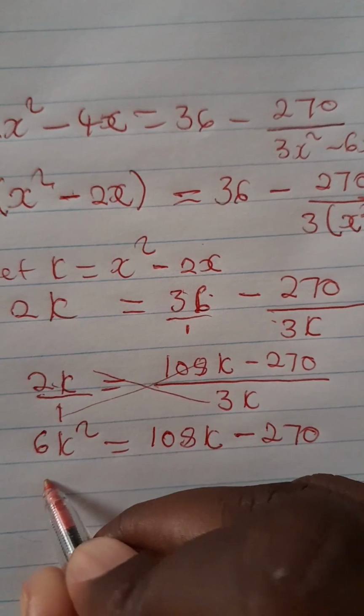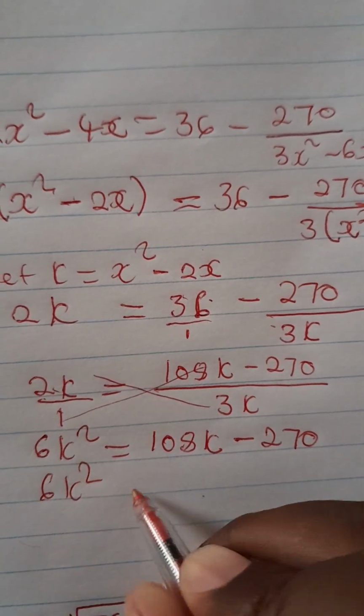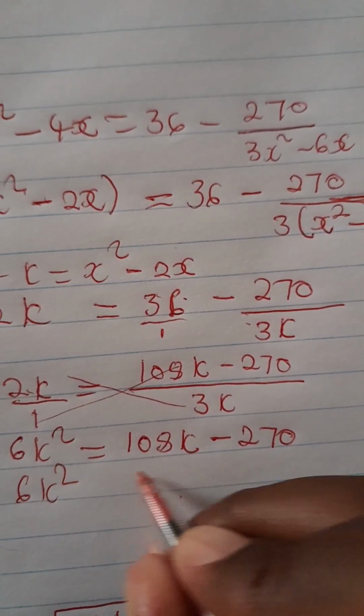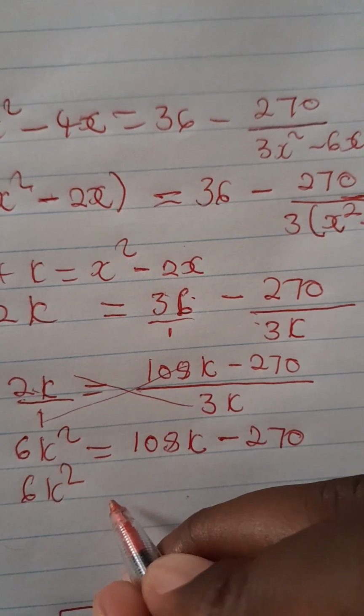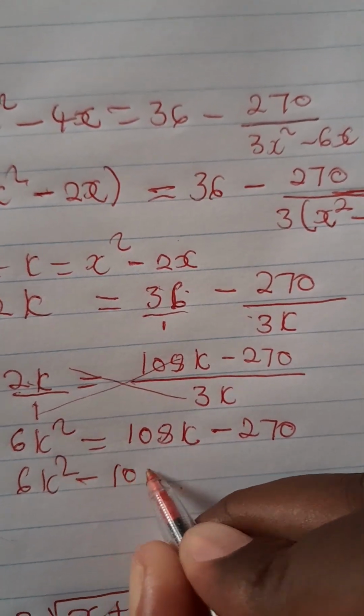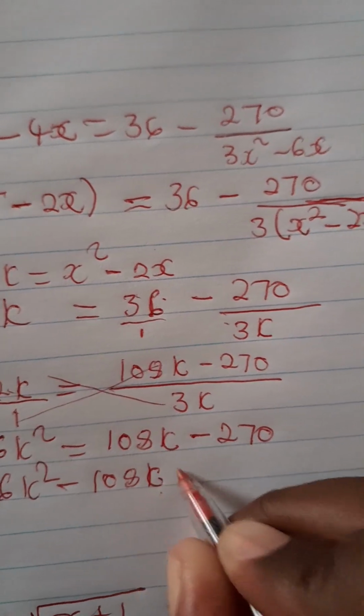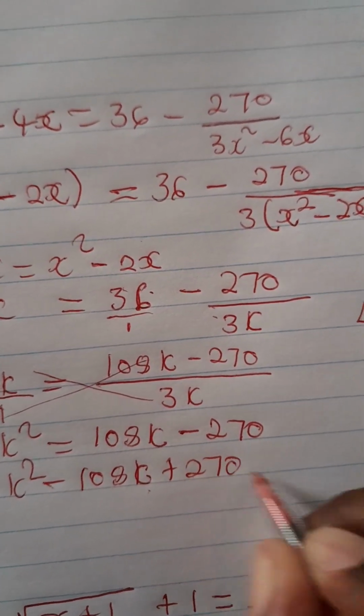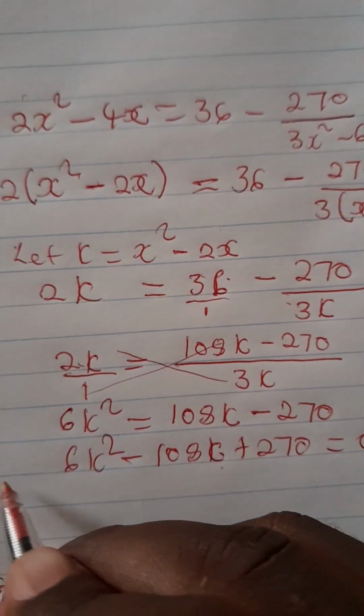Then we could rearrange it in standard form. Take this expression to the left hand side, so it will be 6k squared minus 108k plus 270, changing the sign, equated to 0. Can we factorize this?